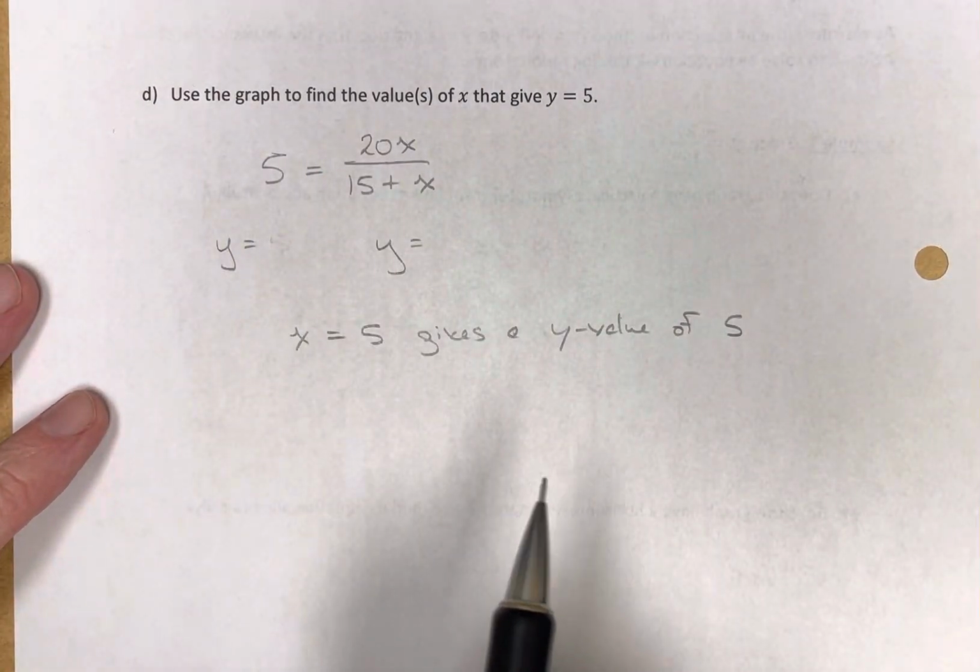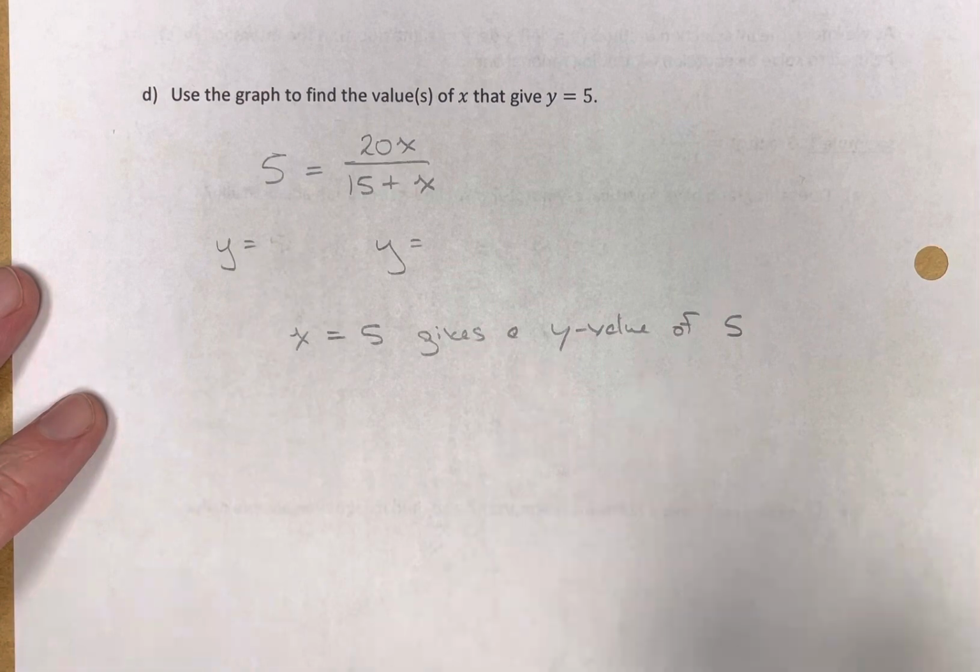How do we solve for, use the graph to solve rational functions.